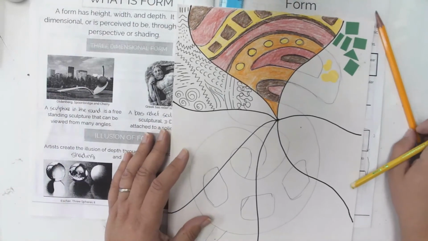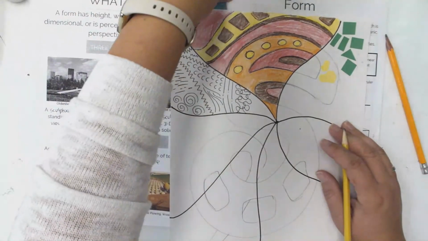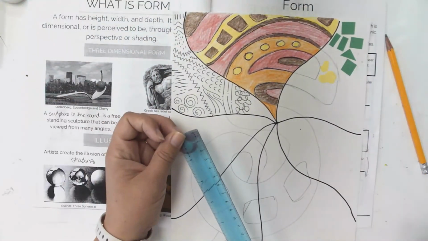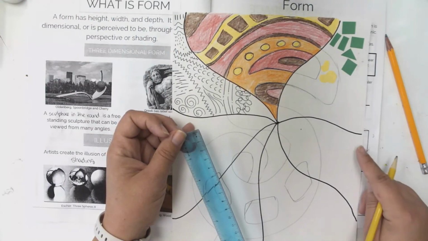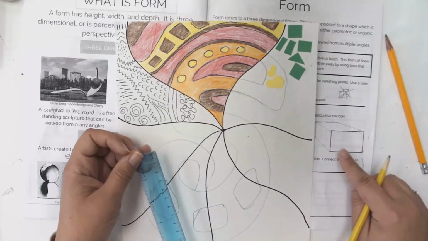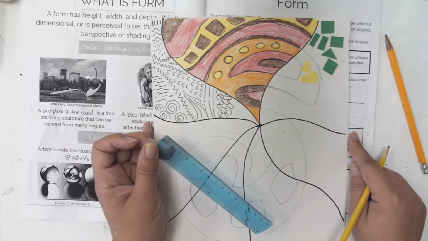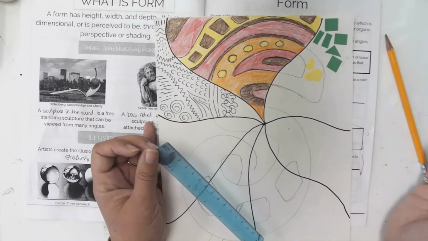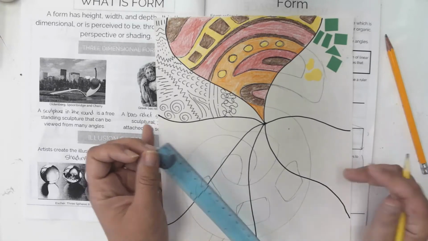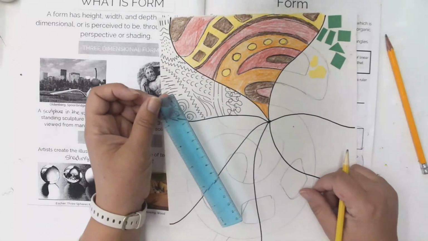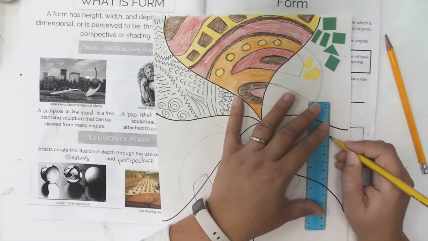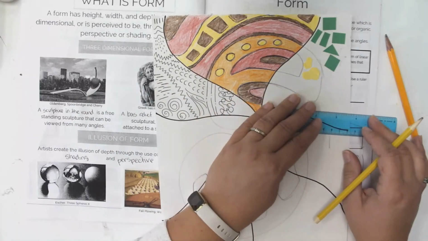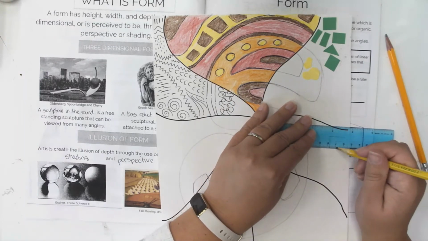Okay, so I'm going to get out my ruler. Oh, by the way, something sneaky. I actually have triangle, rectangle and square tracers. You can trace them if you want, or you can draw them out. Either way, doesn't matter to me. But I want to show you a sneaky thing.